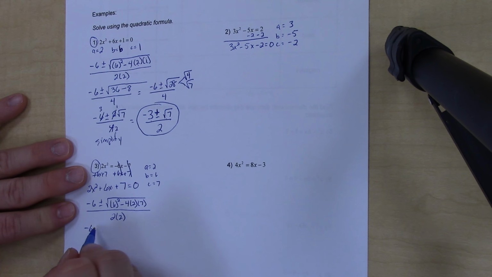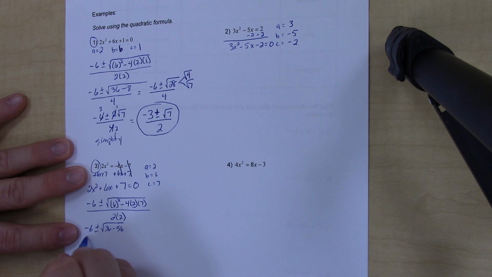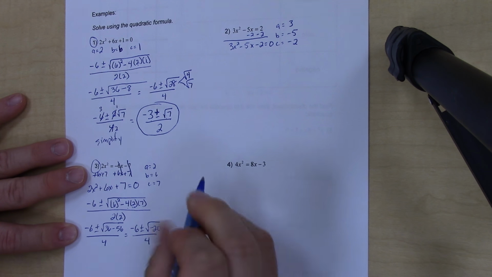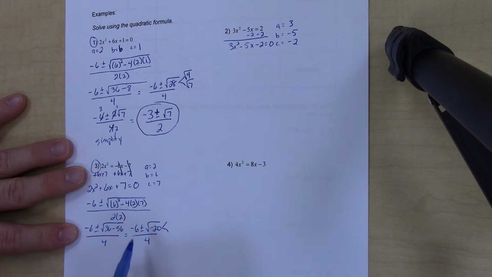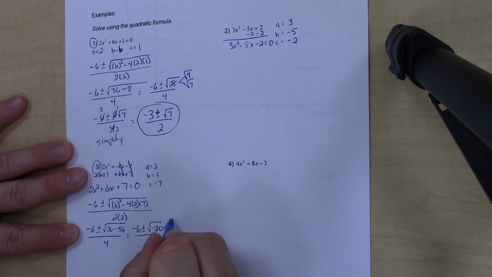Again, I'm going to go through the math. Plus or minus the square root of 36 minus 4 times 2 is 8, 8 times 7 is 56, all over 4. Negative 6 plus or minus the square root of negative 20 over 4. And again, we're going to break this up, but now hopefully you recognize from the last couple of days' assignment and the quiz you took yesterday that this negative means I got to have an i in there. So I'm going to break this into 4 and 5, and I'm just going to put negative 1 out here so I remember it.